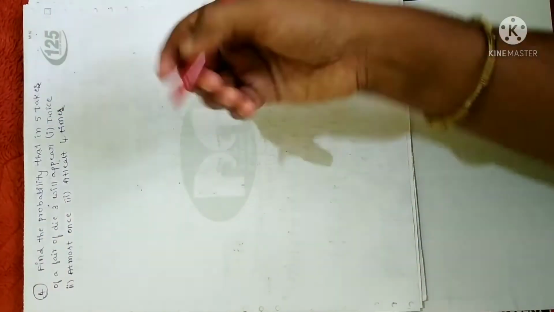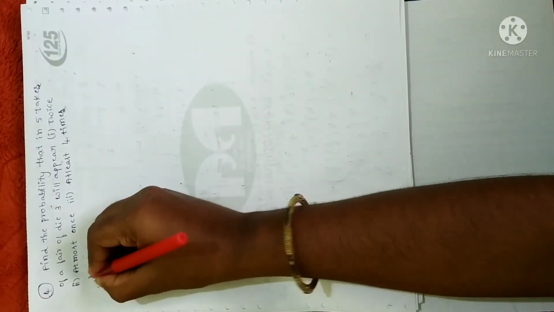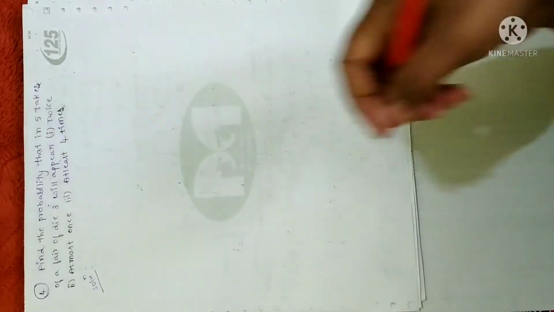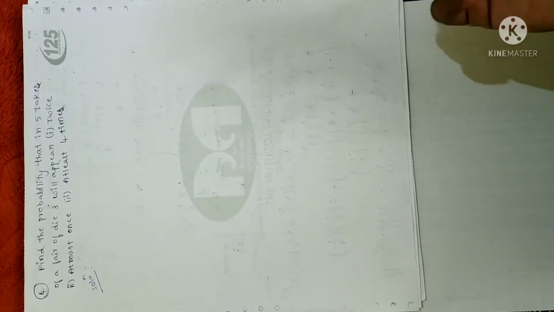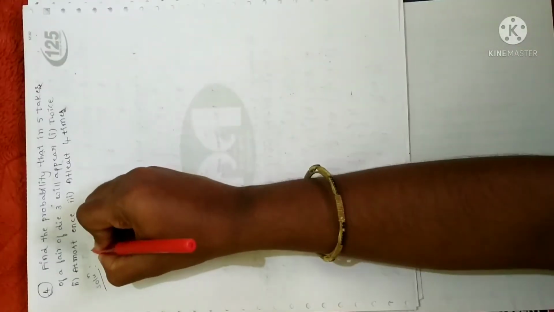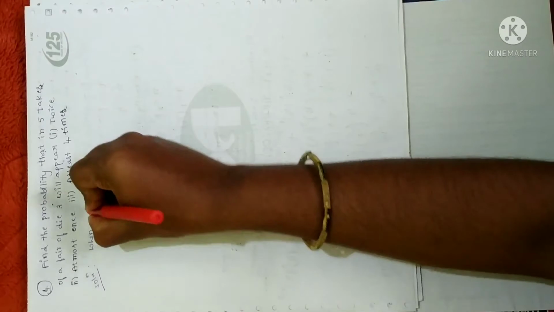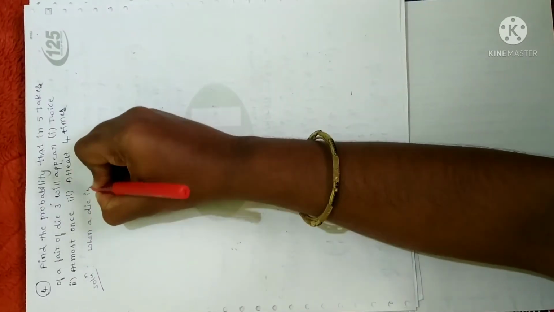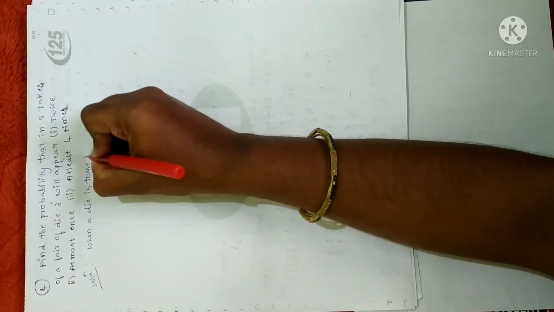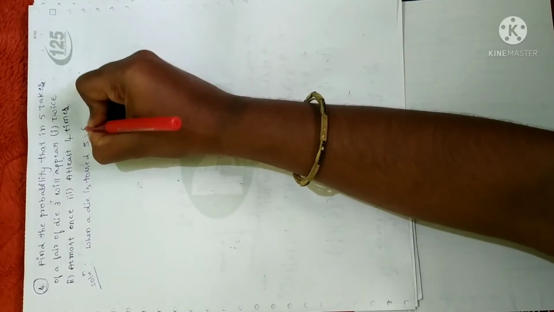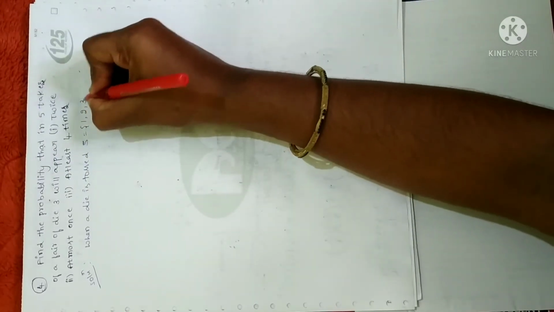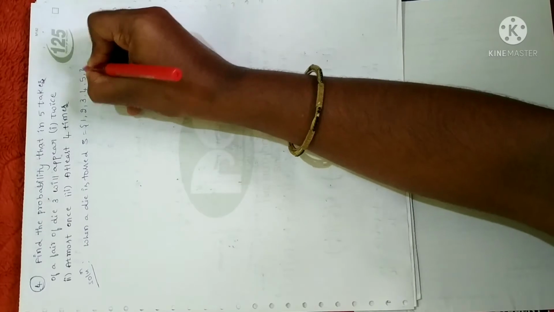As you already know, when a die is thrown, the outcomes will be either 1 or 2 or 3 or 4 or 5 or 6. So I'll write here, when a die is tossed, you will get the sample space as 1, 2, 3, 4, 5, 6.